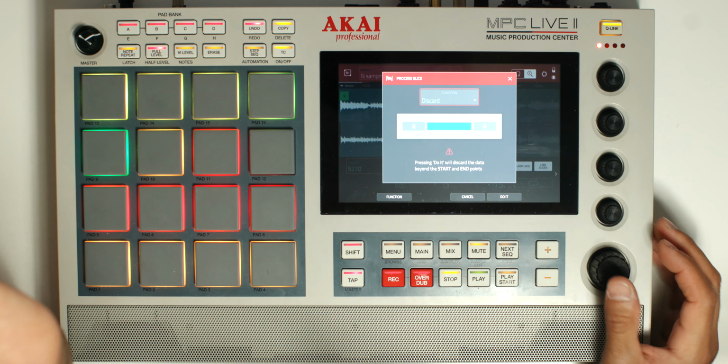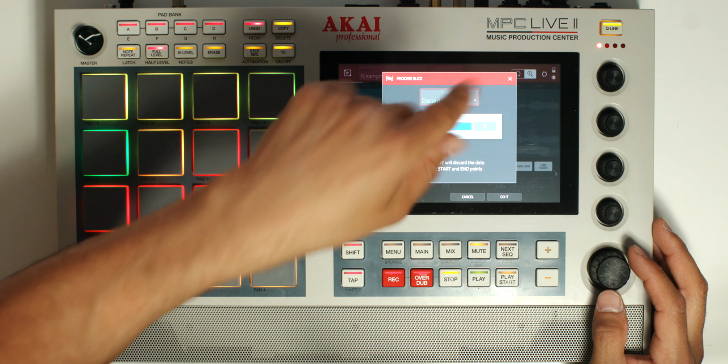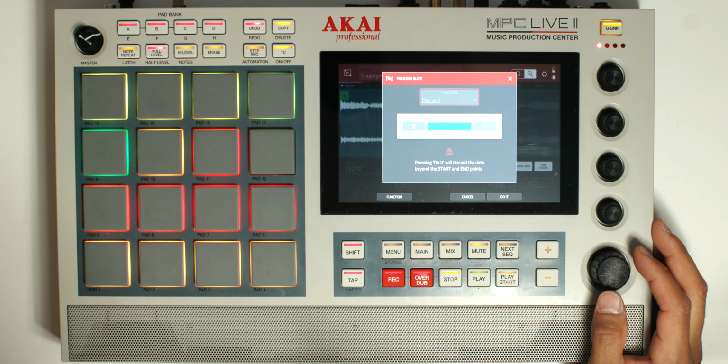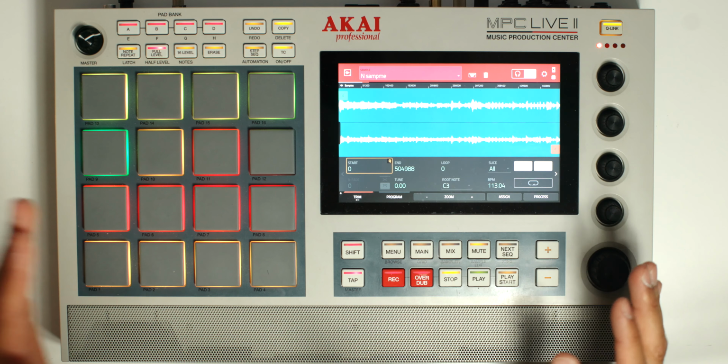Now I'll hit process, and you get these options. You're going to discard anything from your left side and your right side. So now it's going to keep your selection. Now that's pretty easy right there. You're just selecting the loop that you're going to work with.